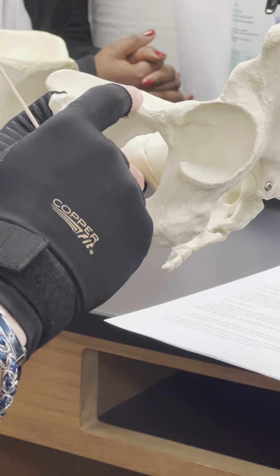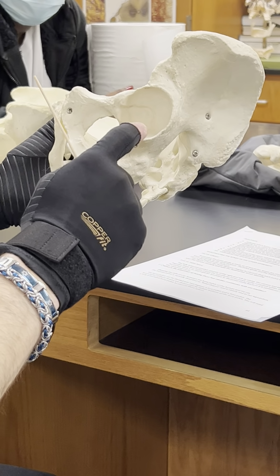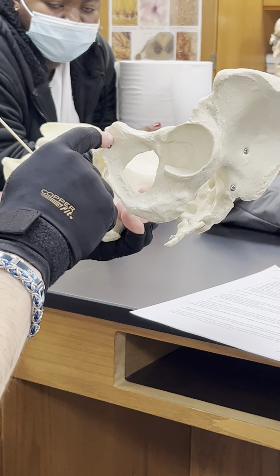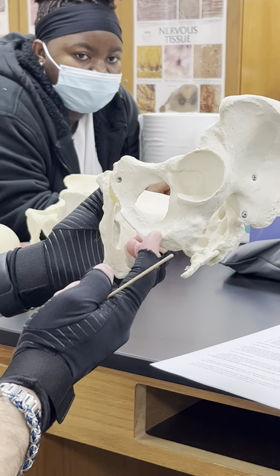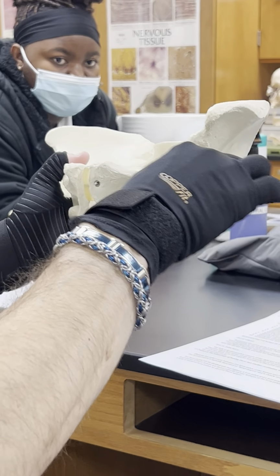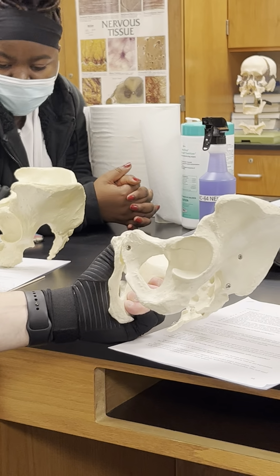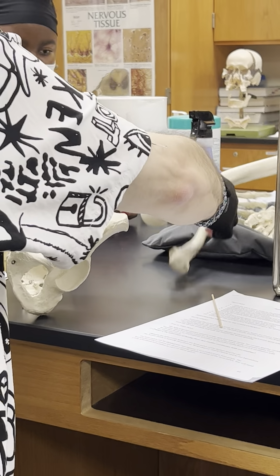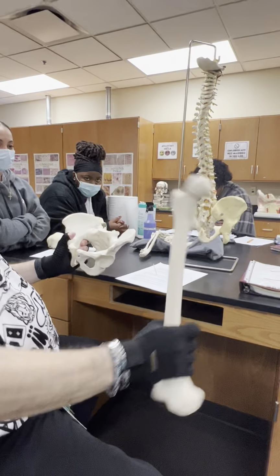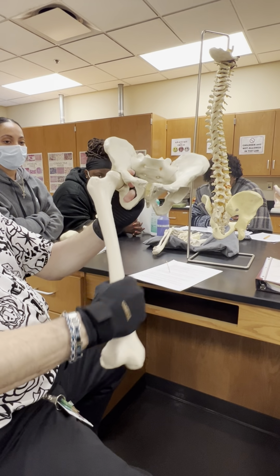right here. Okay. Now, you really can't tell on this particular skeleton, but if you were to take a line and draw it across the pubis, up the ischium, and down the ilium, those 3 lines would meet right here. And this structure is called the acetabulum. And the acetabulum is for the head of the femur. Okay? So it fits right in here, makes a ball and socket joint.